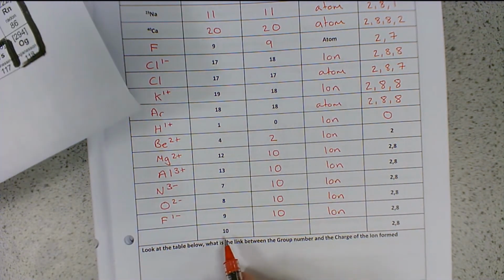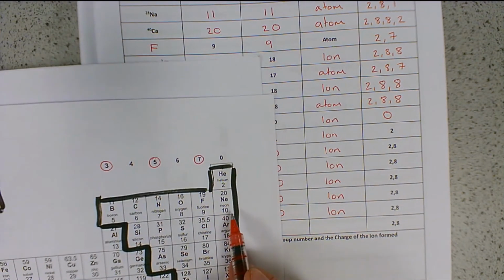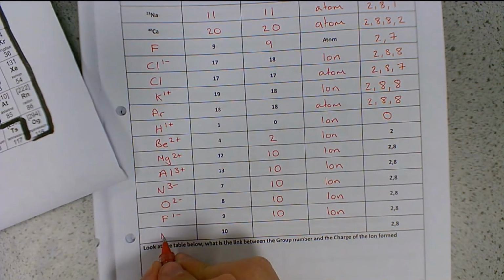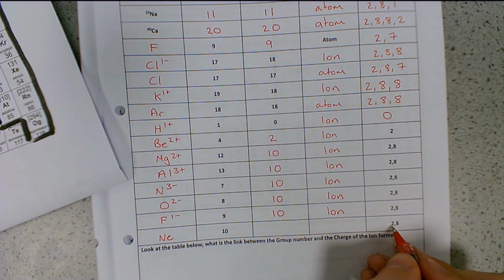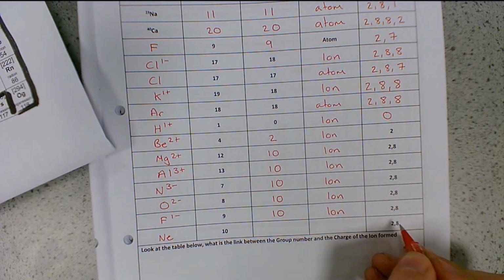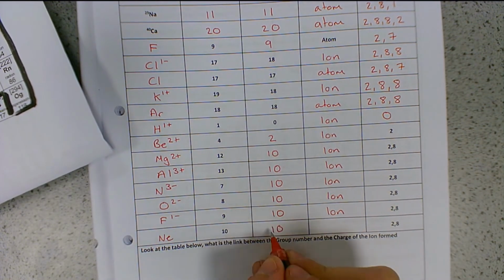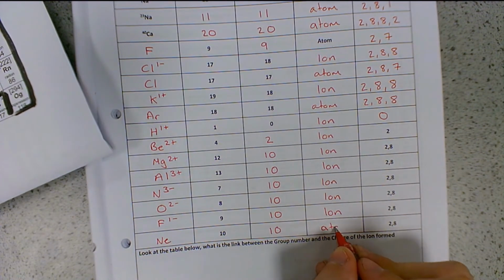And finally, atomic number 10, neon. Electronic configuration 2, 8, which if you add that up is 10. 10 and 10, it must be an atom.